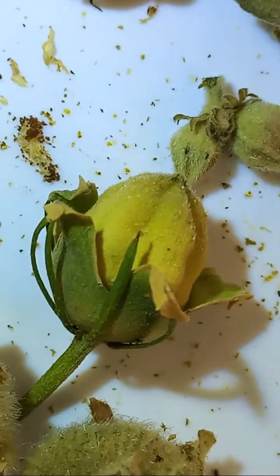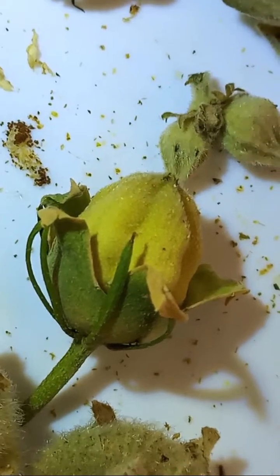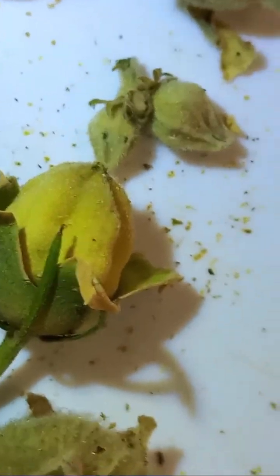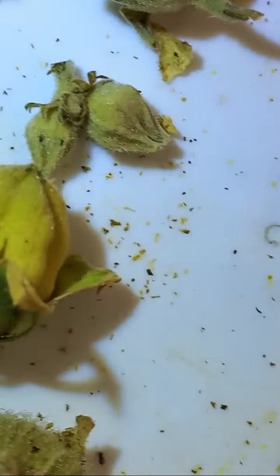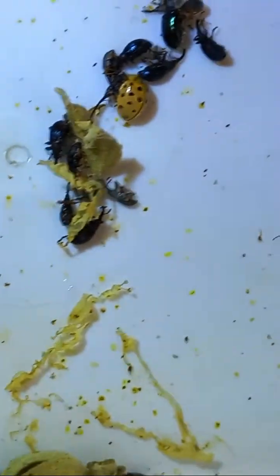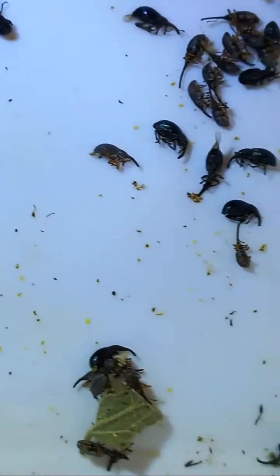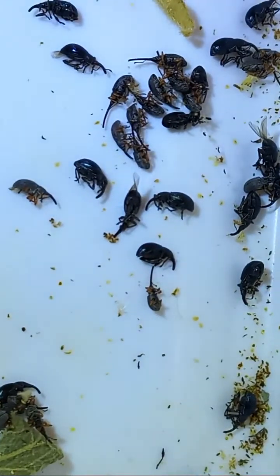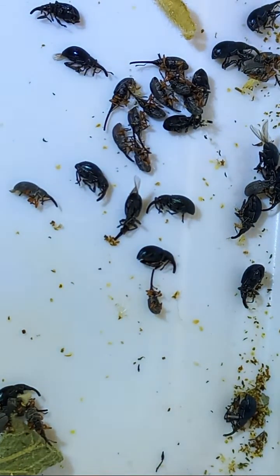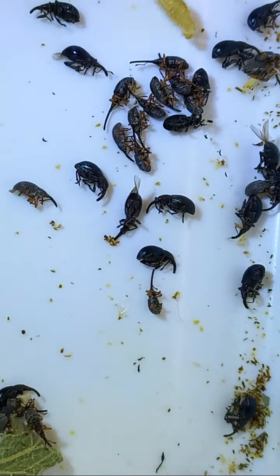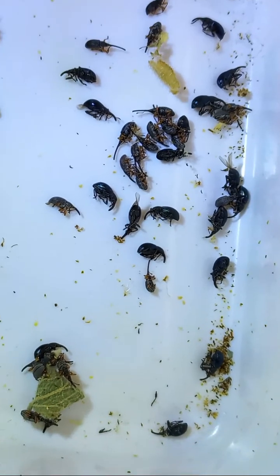Okay, these are seed pods, flower pods. Different flower pods of Malvaceae. These are the host plant of these beetles. Tiny MALVA weevils, MALVA beetles, were obviously pests of MALVA flowers, pests in your orchard.